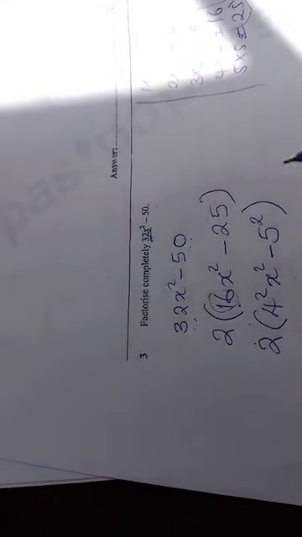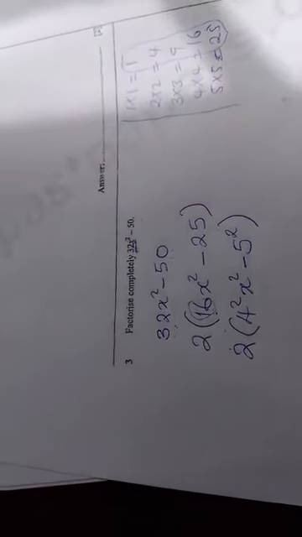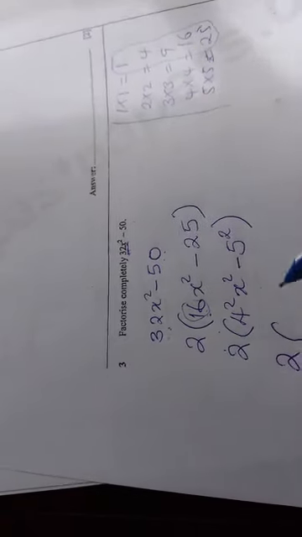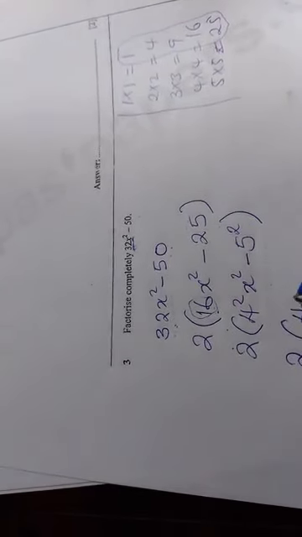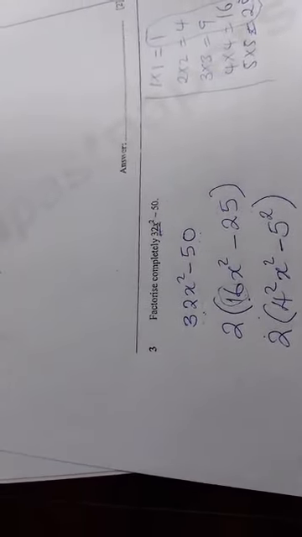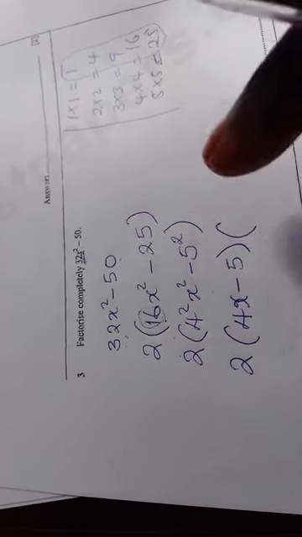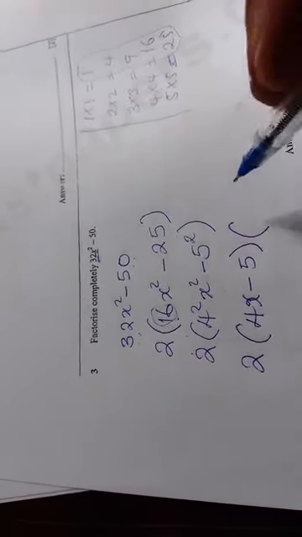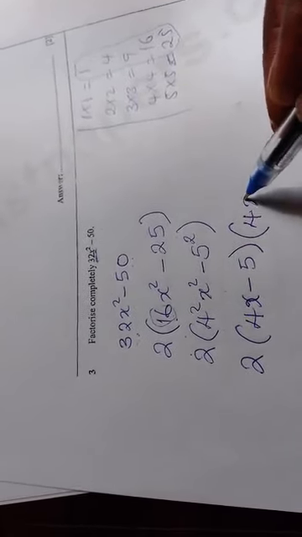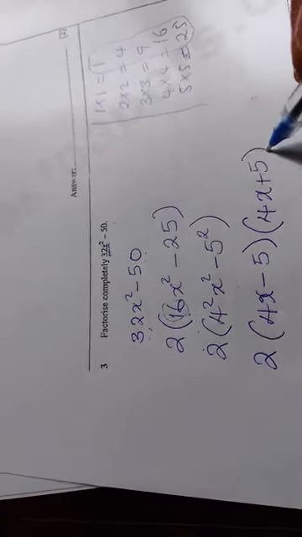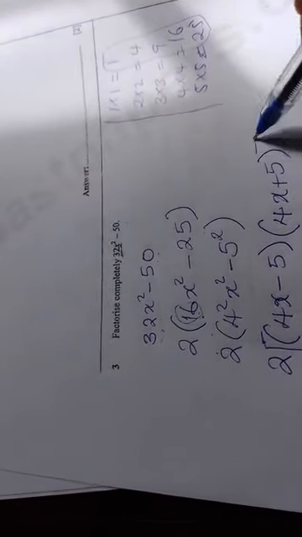The moment you reach this point, ignore the squares and write what is inside the bracket as two sets. So 2, open bracket, 4x minus 5, close, open another bracket. Here I've used the negative sign, so here use a positive sign: 4x plus 5. Now this 2 is common, so 2 outside, and this is your answer.